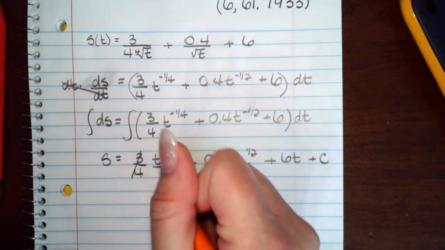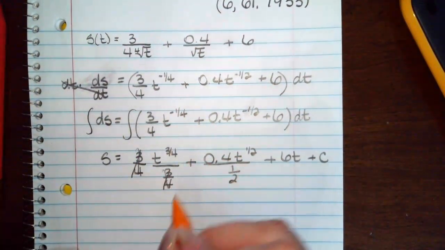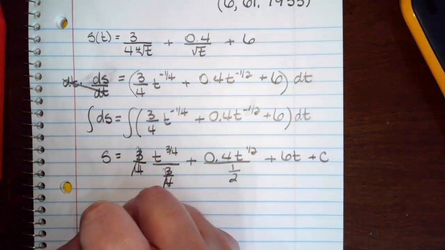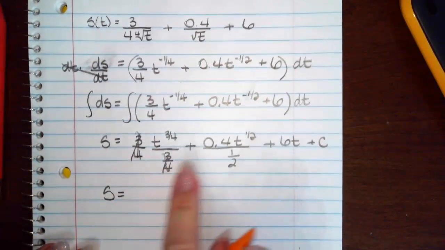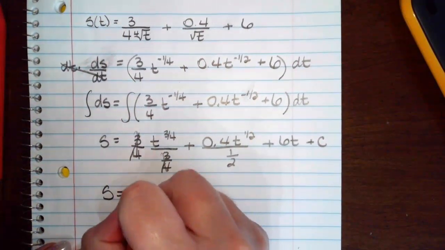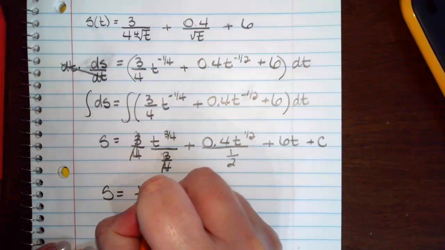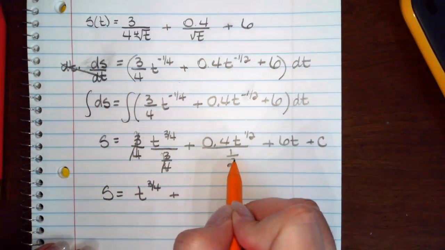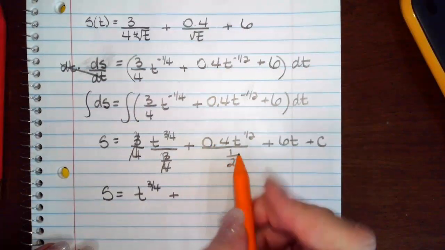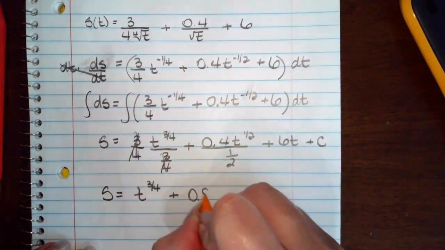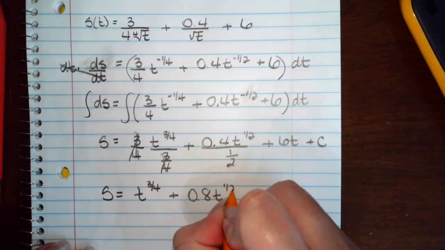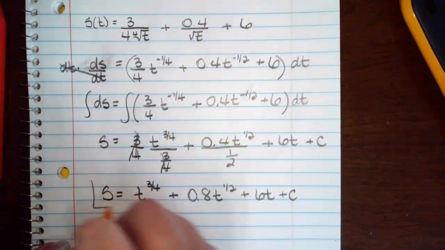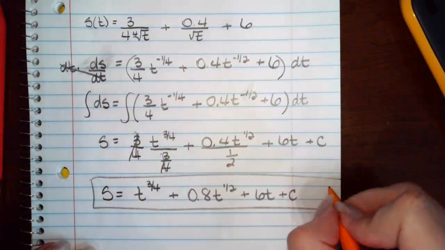The first thing I want to do at this stage is clean this up some. So 3/4 divided by 3/4 is gone. So I have S equals T to the 3/4 plus 0.4 divided by 1/2, which is the same thing as 0.4 times 2. So I have 0.8 T to the 1/2 plus 6t plus C. So this is my answer.